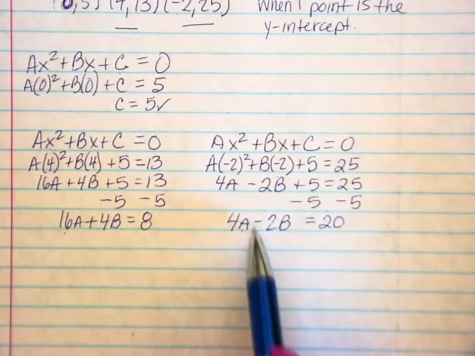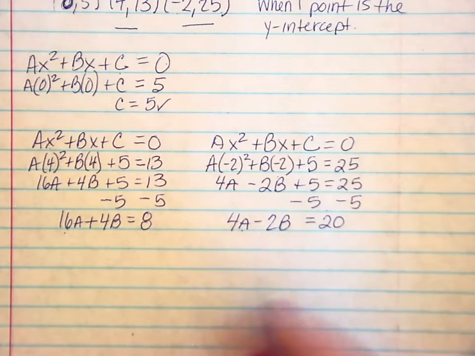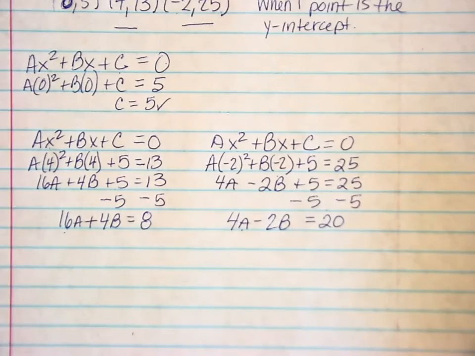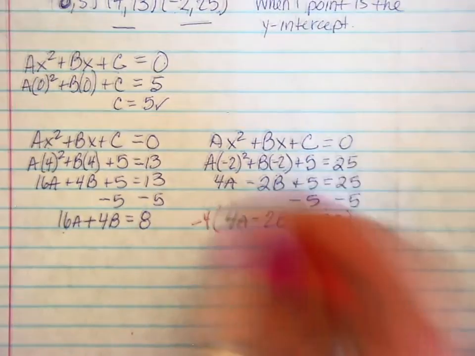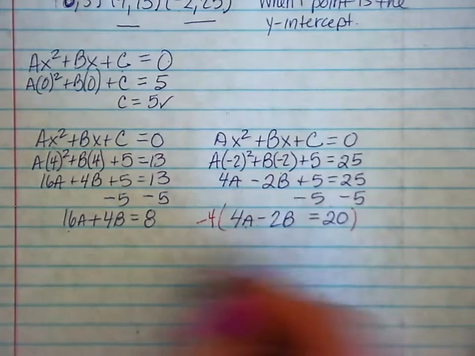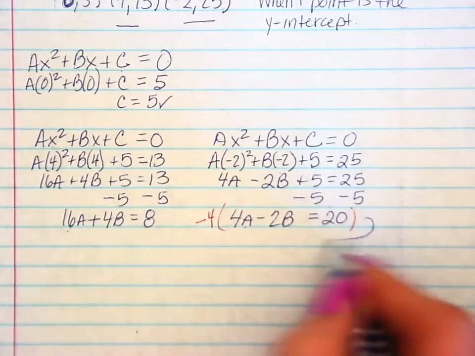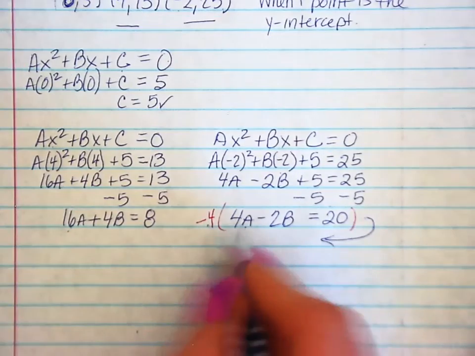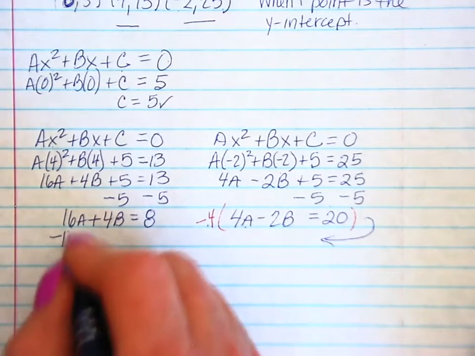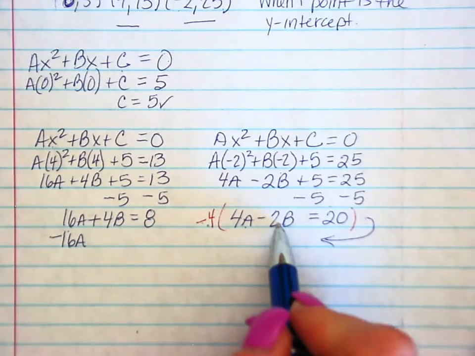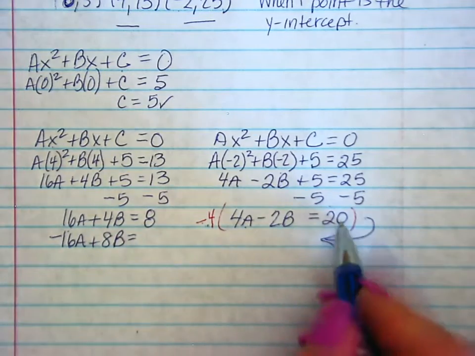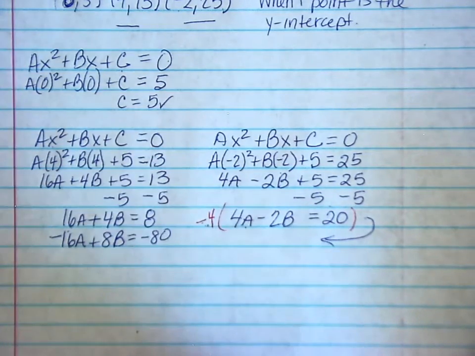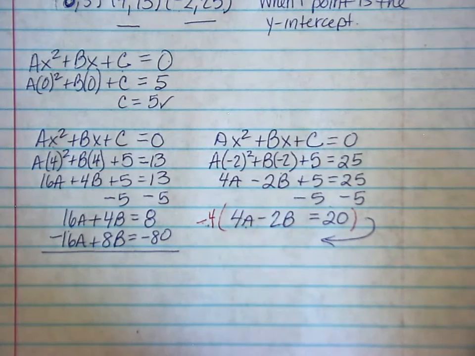So if I multiply this one by -4, and rewrite it underneath, I'm going to have -4 times 4a is -16a, -4 times -2b is positive 8b, and -4 times 20 is -80. Now from here, I see that my a's will cancel.